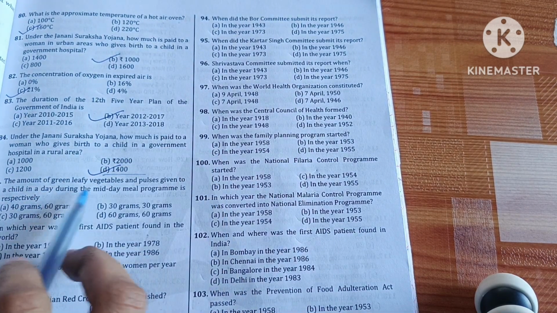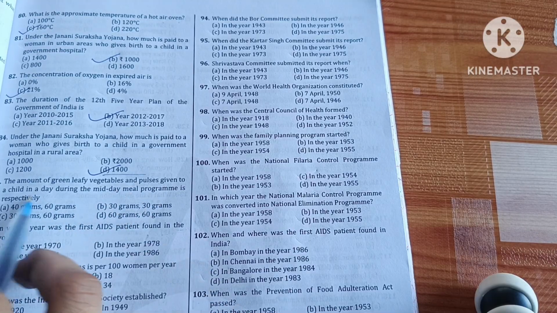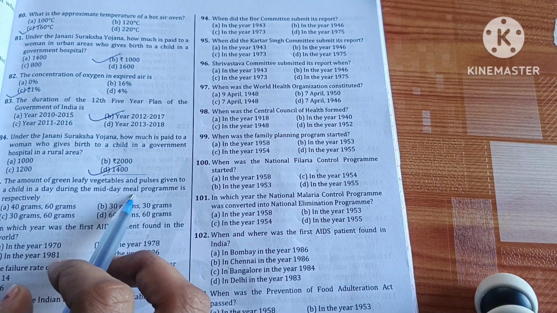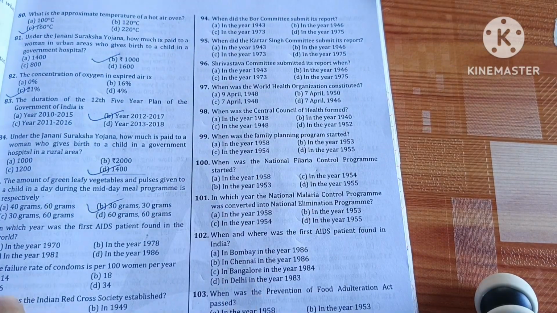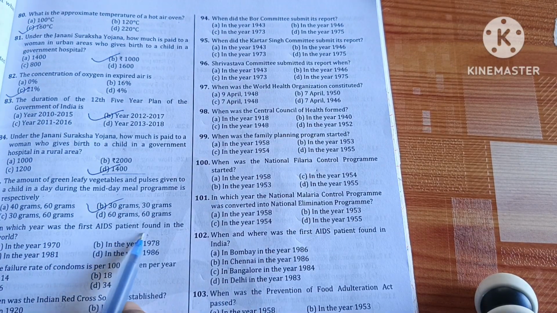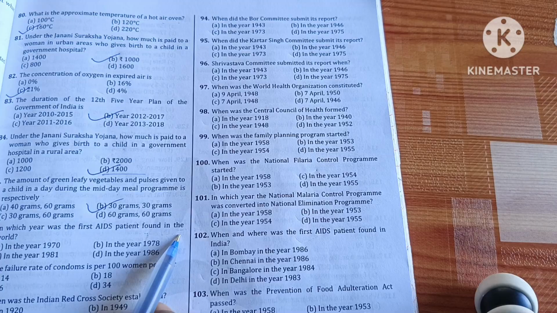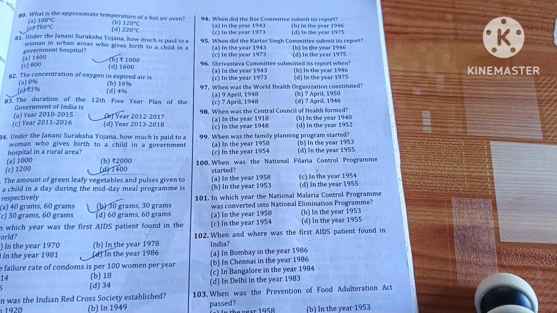The amount of green leafy vegetables and pulses given to a child in a day during the midday meal program is 30 grams. In which year was the first AIDS patient found in the world? 1986.